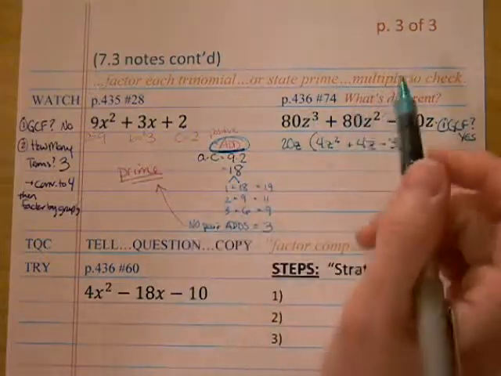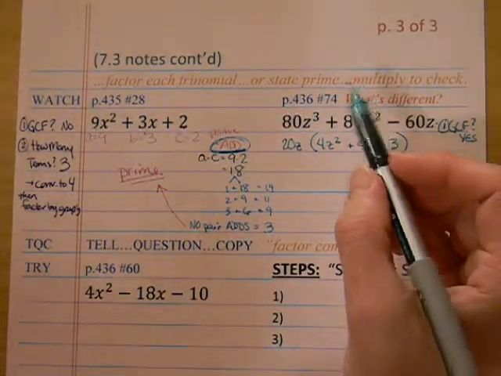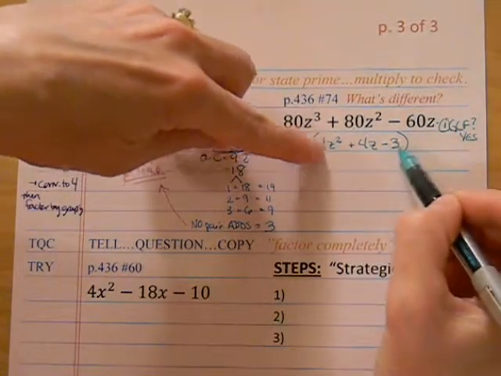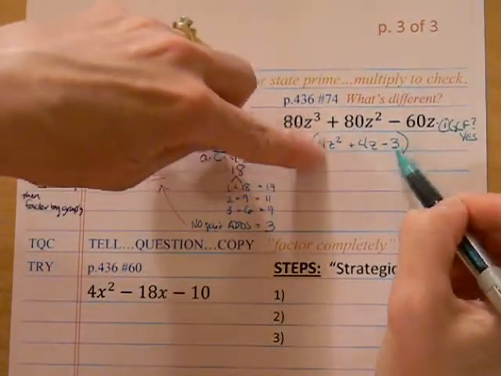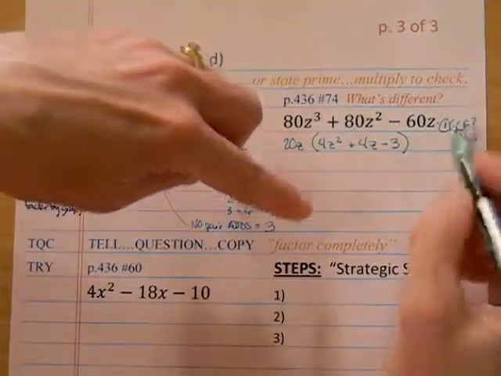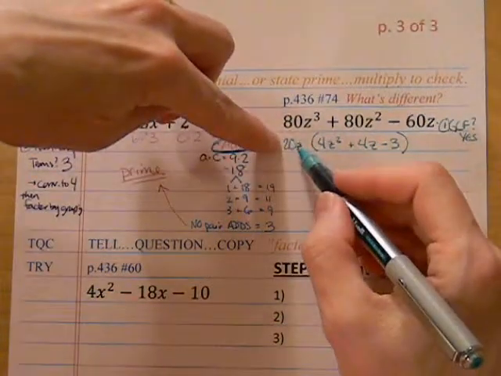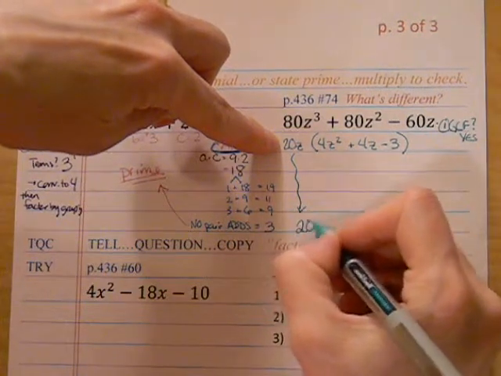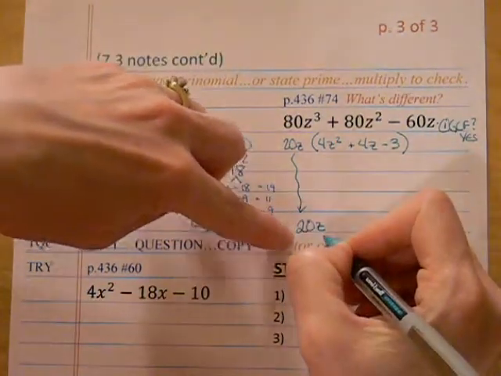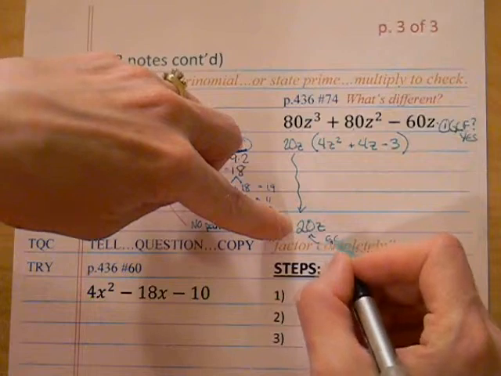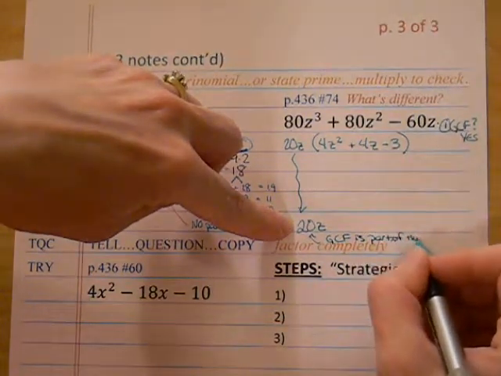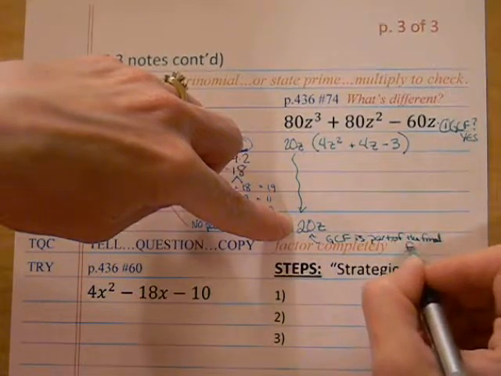Now, this is just something I do to help me. Sometimes I've pulled out the GCF and I get so focused on factoring this 3 term that's left over, I'll write my answer for that and forget that this is a factor too, okay? So this has to be in our final answer. So I'm going to go ahead and just bring it all the way down right now. The GCF is part of the final factored form.